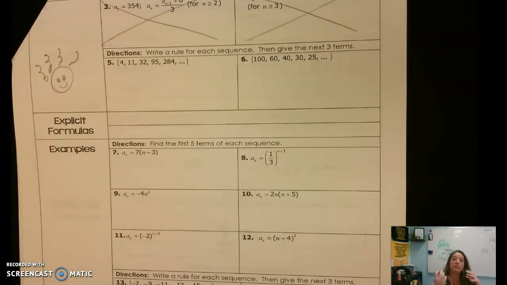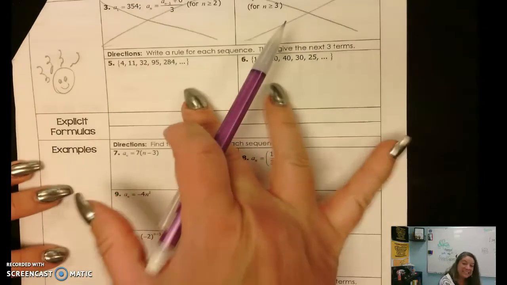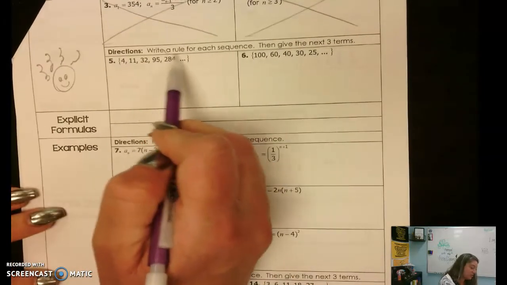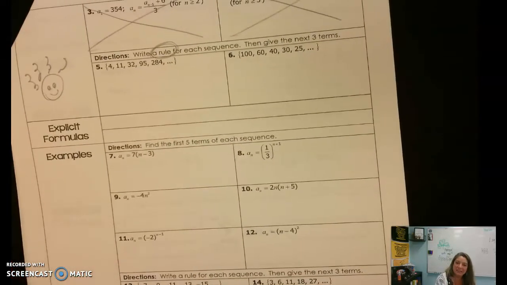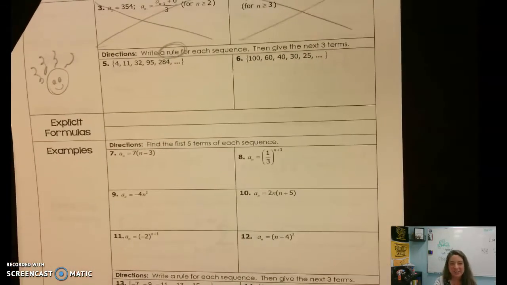But what you do for this one, or for these kind, is that you're actually going to try to write the rule that works for it. So you're actually going to write the a sub n thing, right? So what is any given term in this sequence or series that you see?